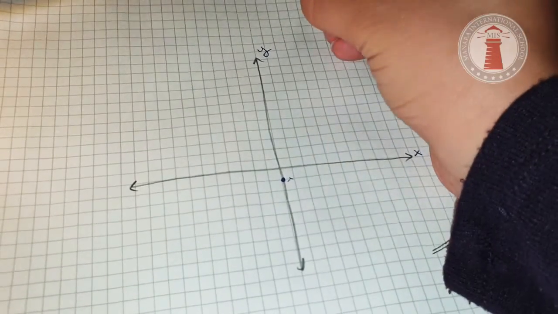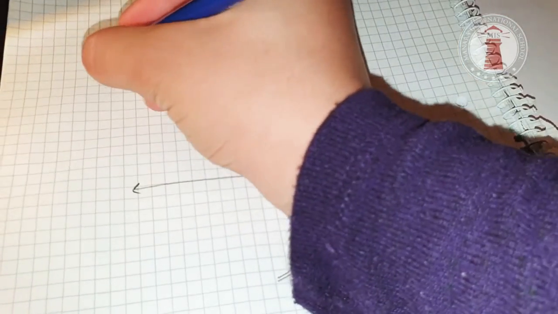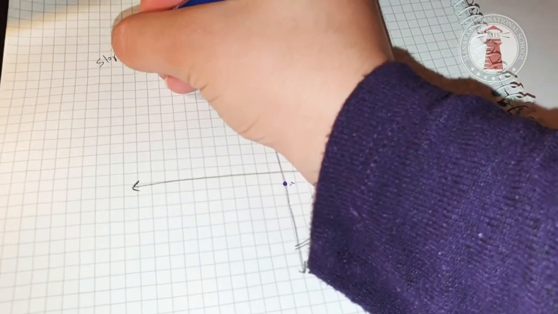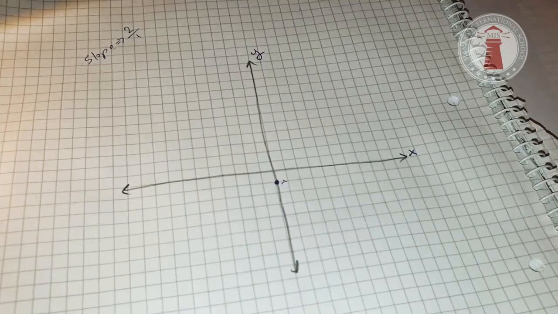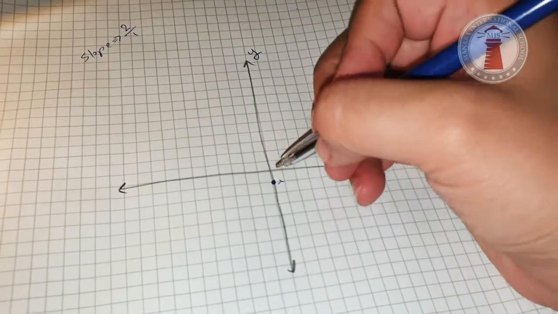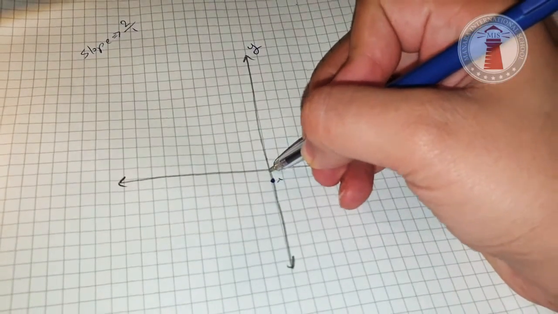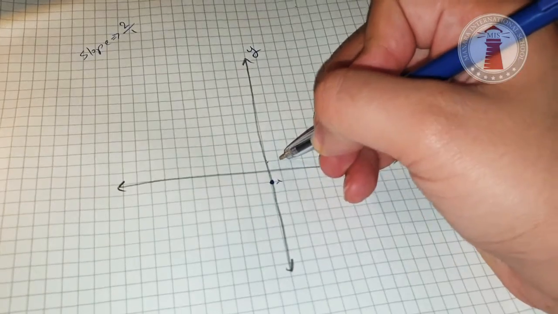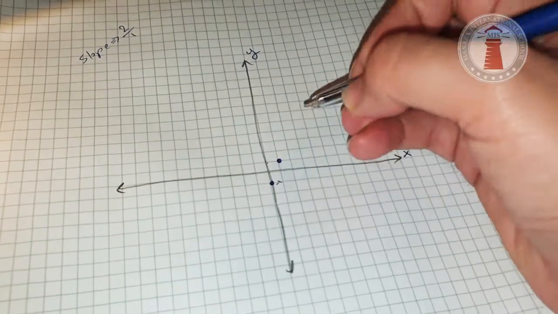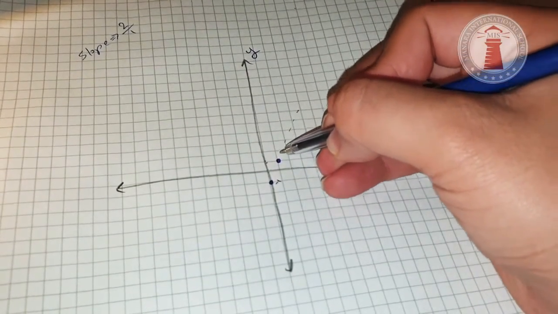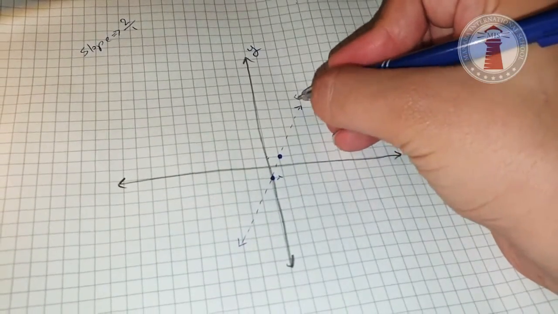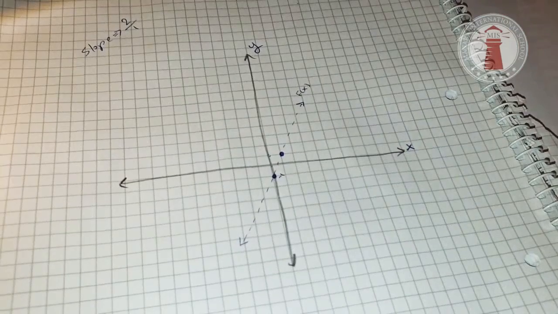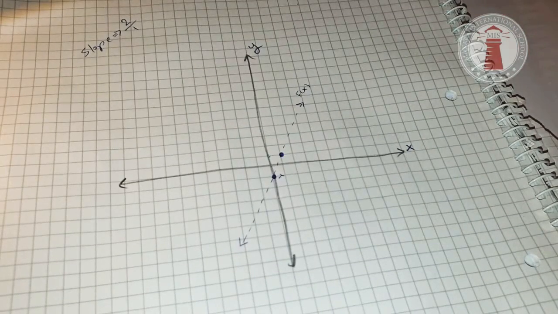So when the slope is 2, the first slope is equal to 2, which means it's 2 over 1. So the rise over run is 2 over 1. So we're going to go up 2 steps. So it's 1, 2, and then 1 step to the right, which is right here. And then we stop, and then we make a point, and this is our original line, which is called f of x.